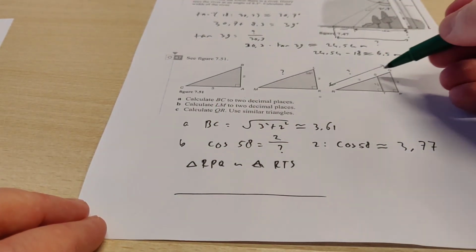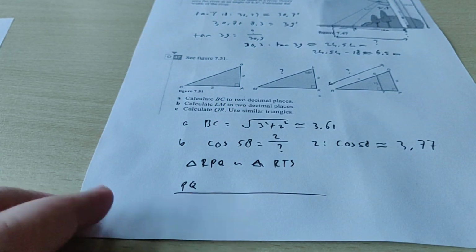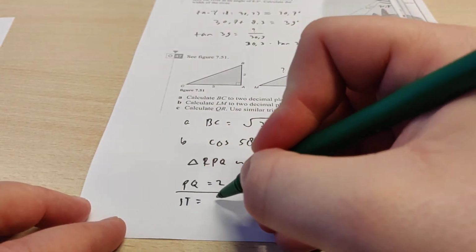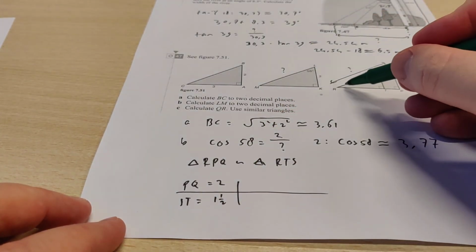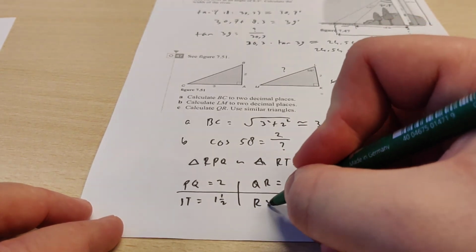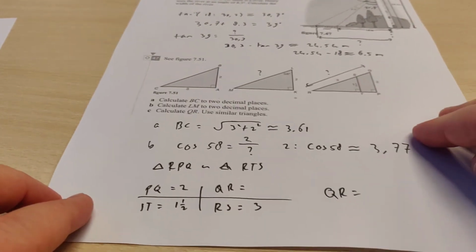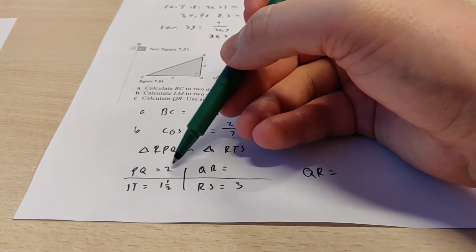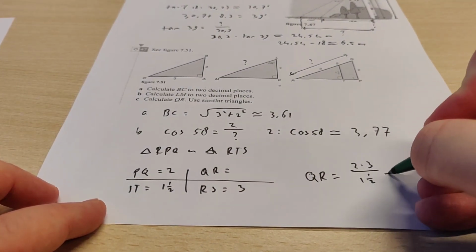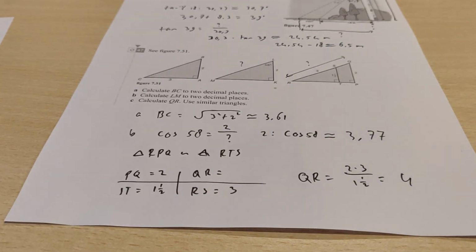In triangle RPQ, I know that this length is 2, right? So PQ is 2. This length is 2. And in the small triangle, we have ST, which is 1.5. Then in the big triangle, we have this length QR that we don't know. And in the small triangle, we have RS, which is 3. And if you want to calculate the missing number, in this case, that's QR, then you need to do the cross products. You have to do 3 times 2, right? And then divided by 1.5. So 2 times 3 divided by 1.5. Well, this is 6. 6 divided by 1.5 is 4. So then you know that QR is 4.